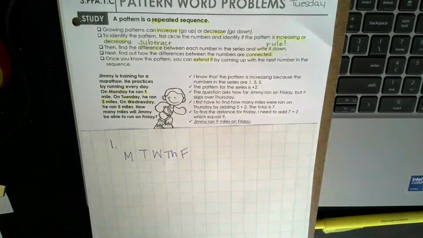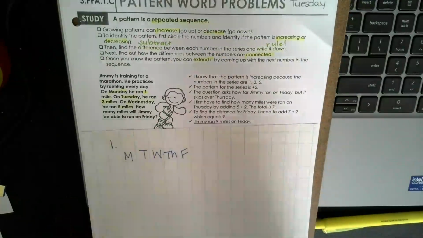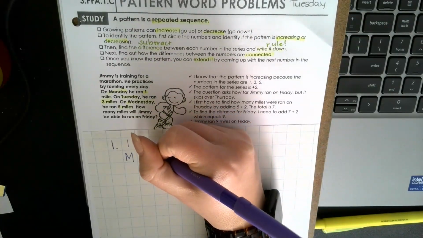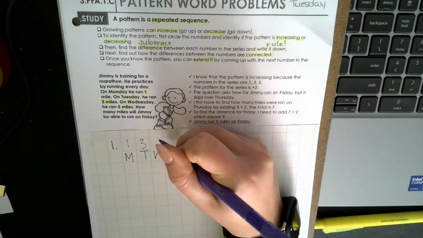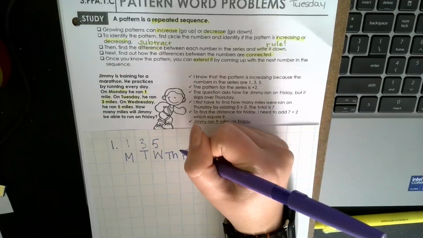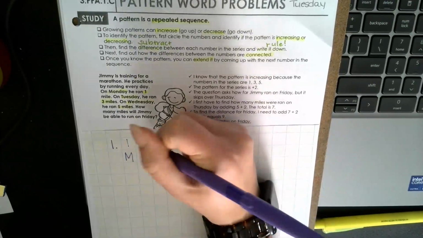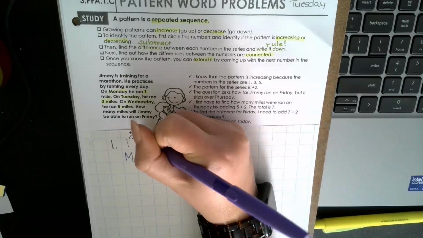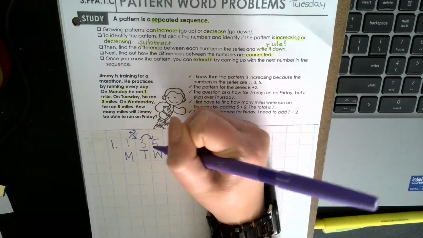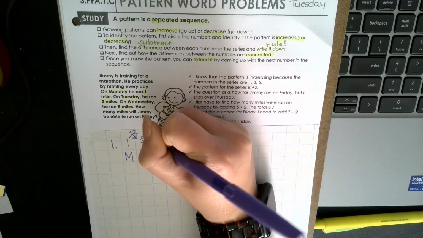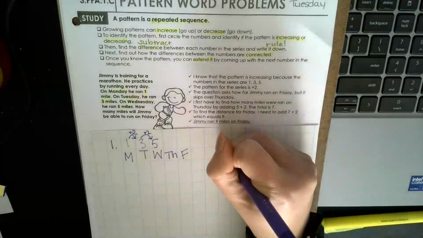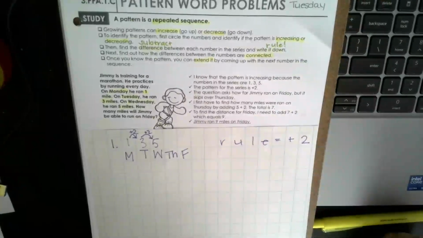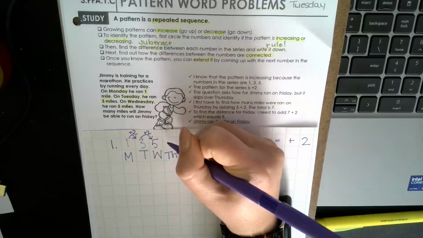Let's write it all down so we know what we're doing. Okay, so Monday was 1. Tuesday was 3. Wednesday was 5. We don't know Thursday, and we don't know Friday. 1 to 3 is the difference of what? 2. Okay, so we're probably adding 2. What's the difference between 3 and 5? 2. Do you think you know the pattern now? Yes. What is the rule? Add 2. So the next one would be 7.